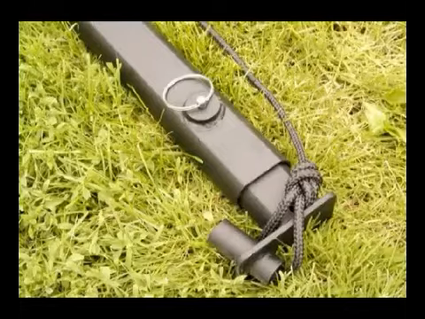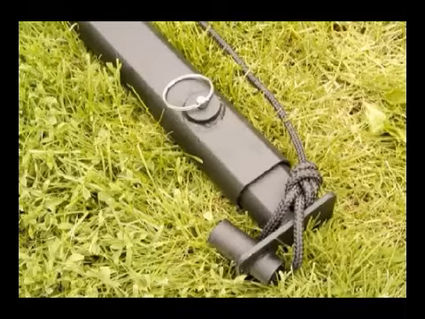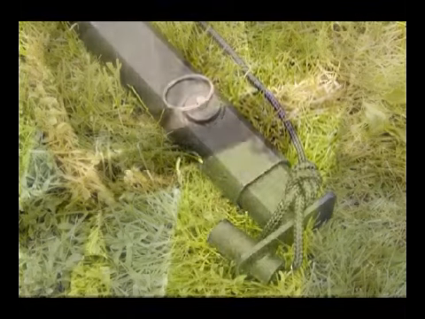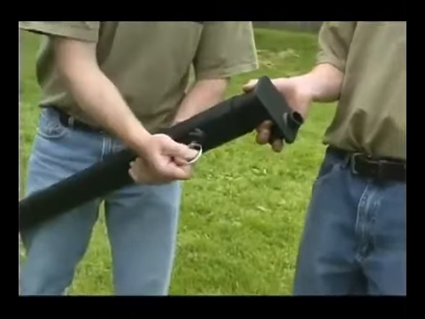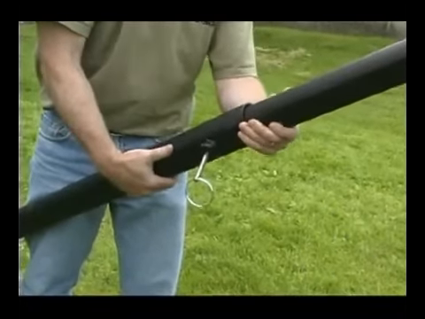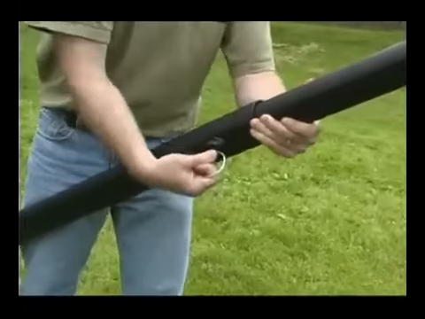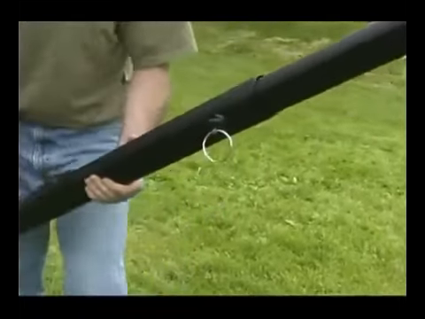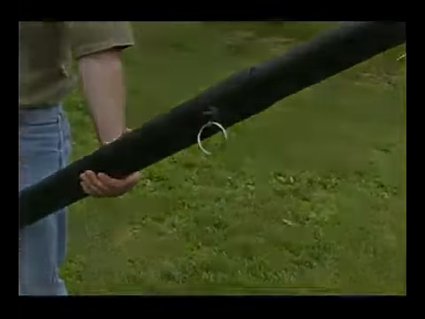End poles are double D poles with flat sides and are adjustable from 7 feet to 9 feet. Adjust them to the maximum height by pulling the pin out and extending the lower leg. Push the pin back in when the locking holes are aligned. Place these poles at the ends of the tent.